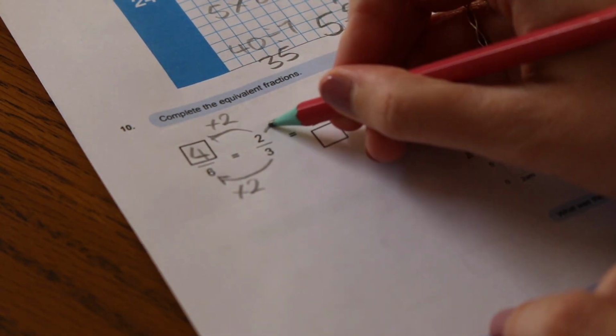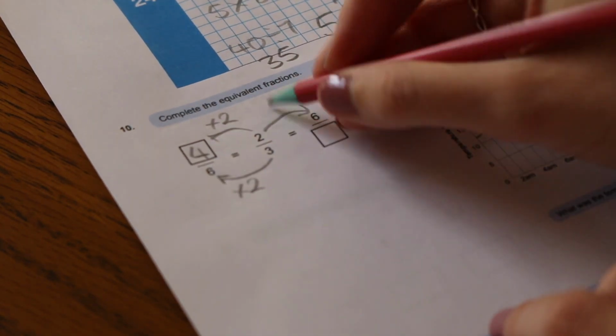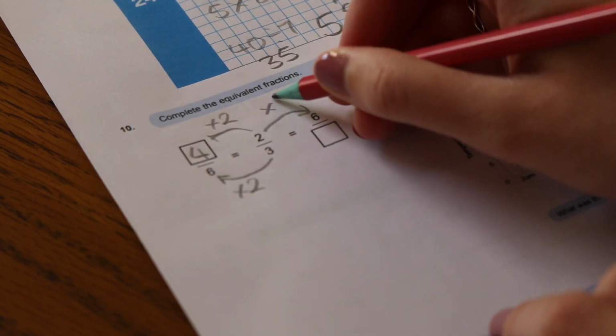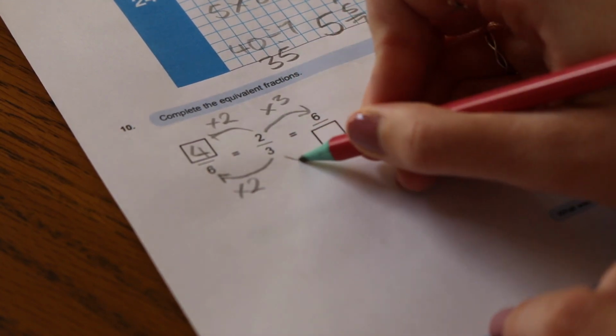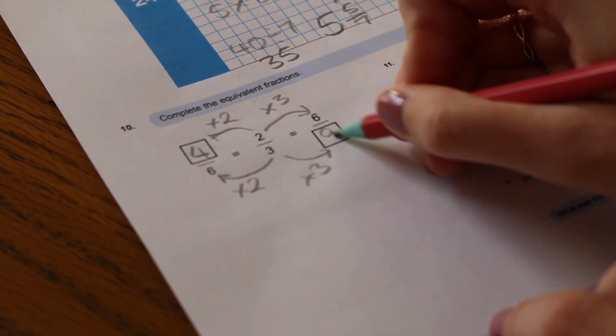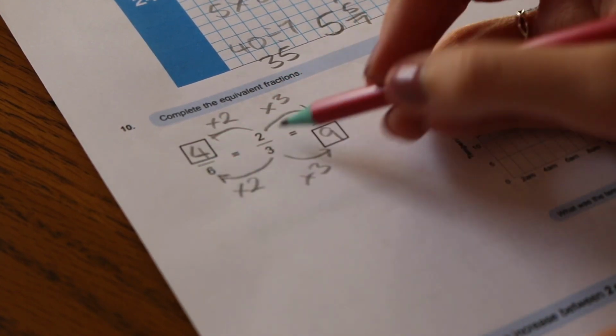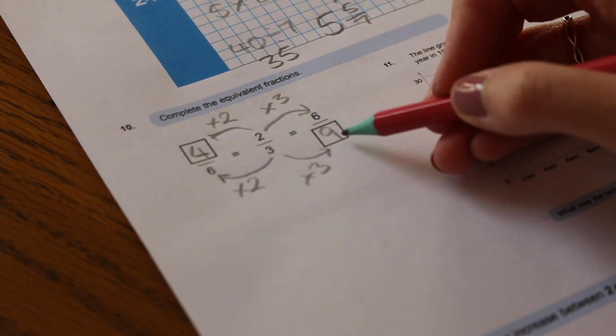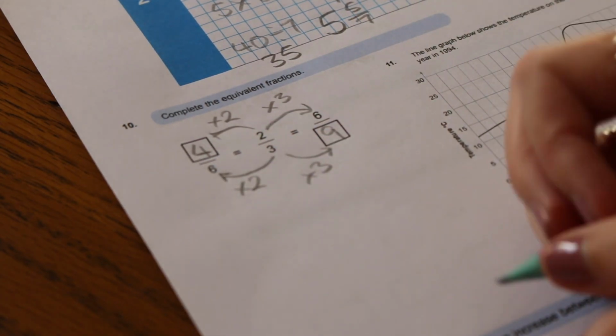Then if we go in this direction, we can see that the numerator has been multiplied by 3, so then we need to multiply the denominator by 3. 3 times 3 is 9, so you should have 4/6, 2/3, and 6/9 as all equivalent fractions.